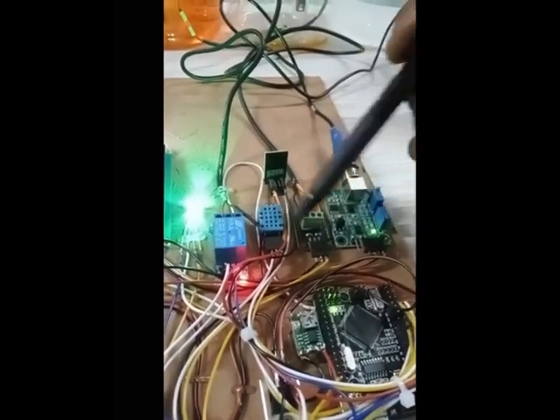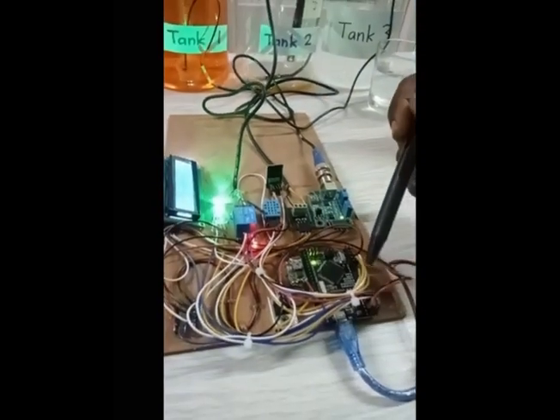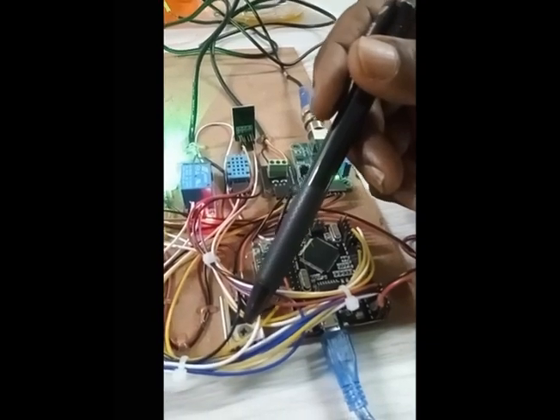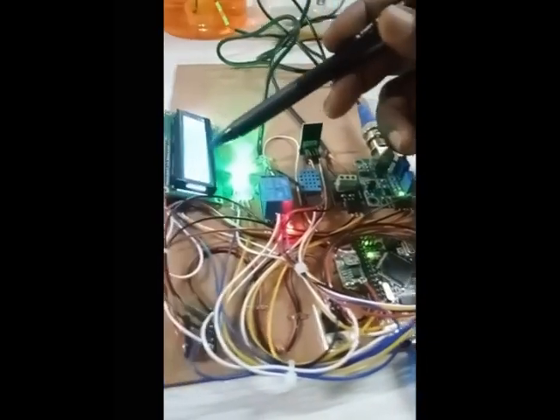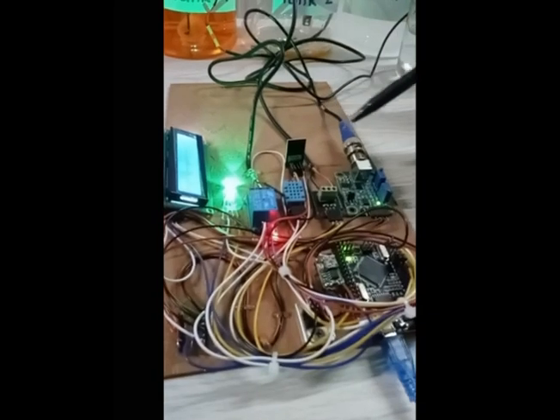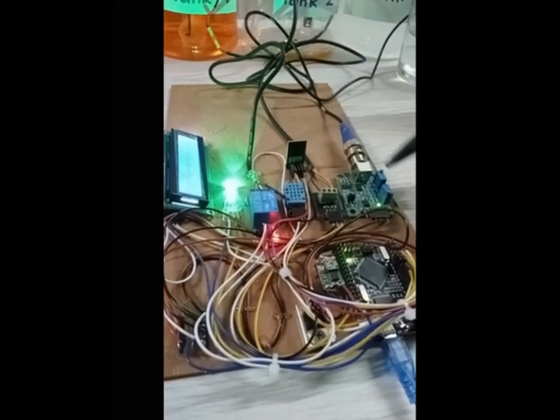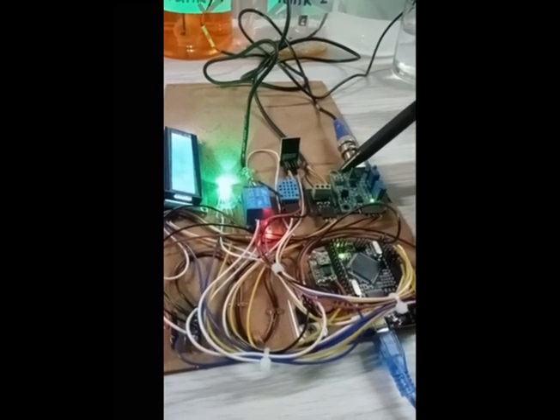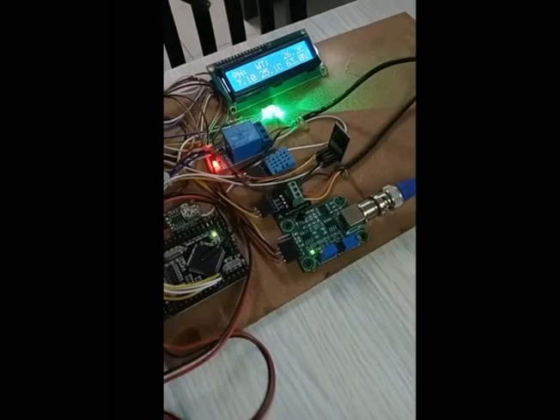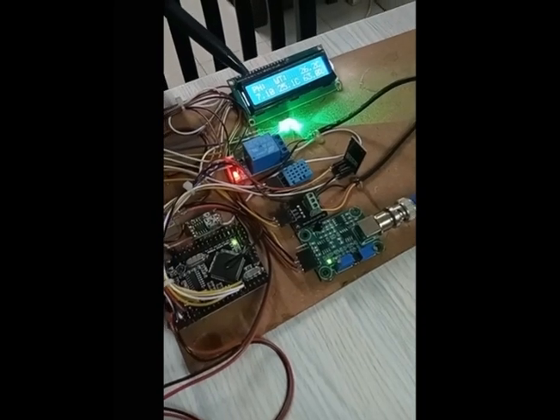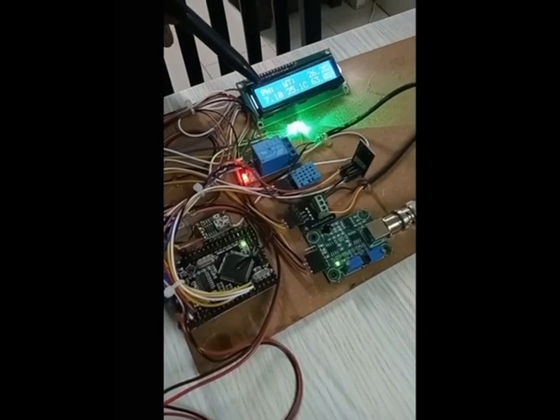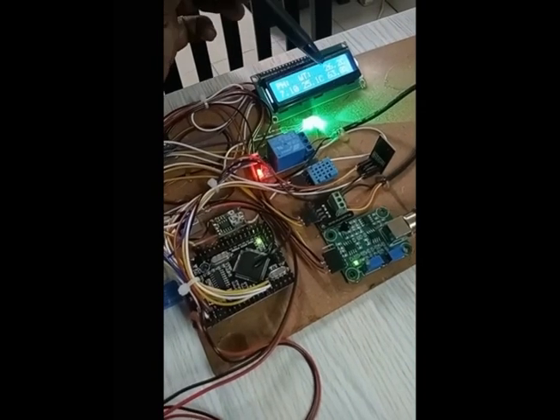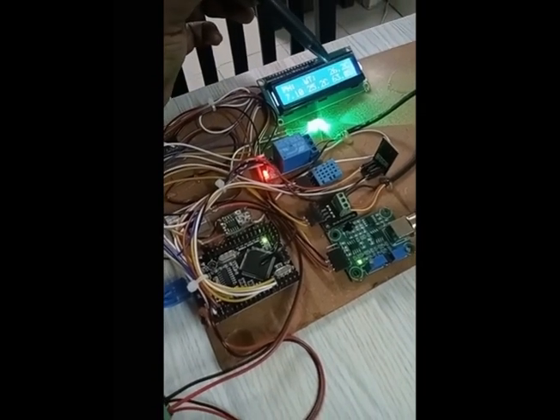The supply for the circuit is 12 volt, and then a step-down power supply of 5 volt for the relay and the LCD, and the 3 sensors are connected to the Arduino Mega. On the LCD we have the pH sensor reading as an output, water temperature, humidity, and ambient temperature.